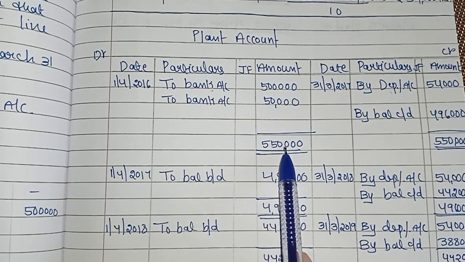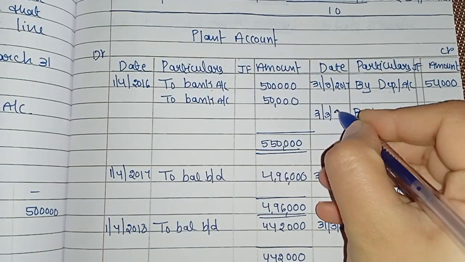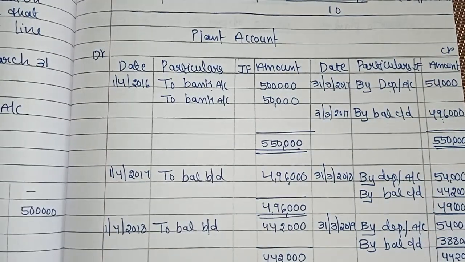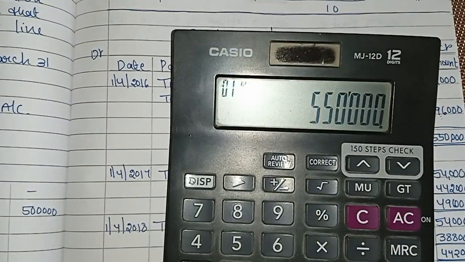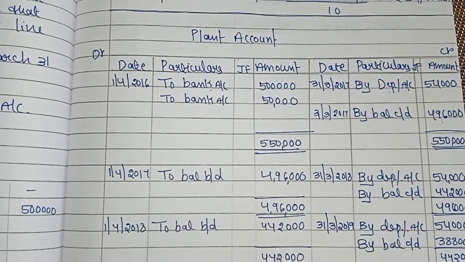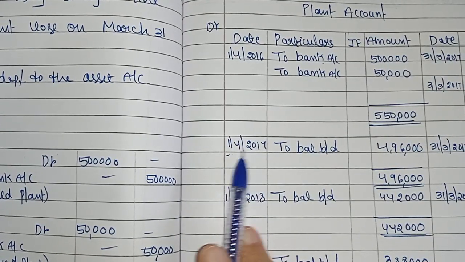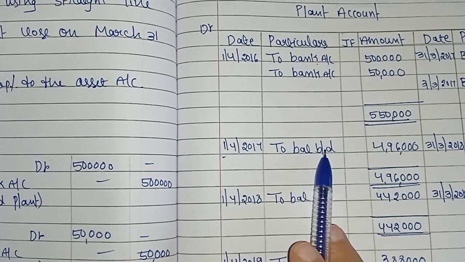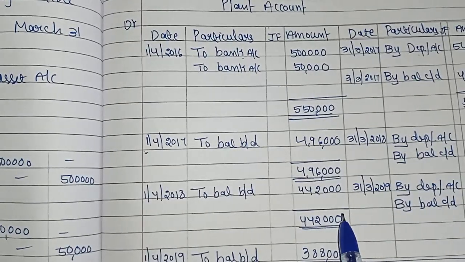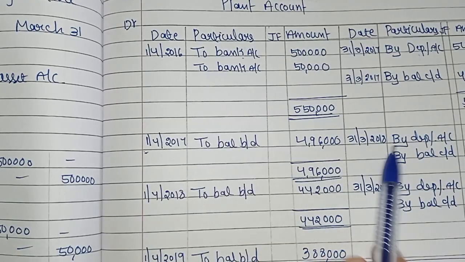Here 5,50,000 will come. So here we need to write by balance carried down on 31st/3/2017. That is equal to rupees 4,96,000. So 5,50,000 minus 54,000 equals rupees 4,96,000. So for 3 years we have to prepare the plant account, right? So next year on 1/4/2017, that is to balance brought down. How much? That is rupees 4,96,000.